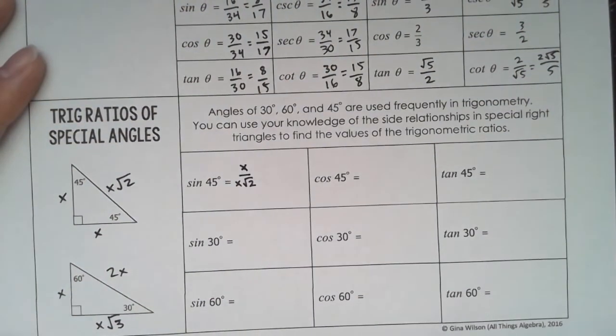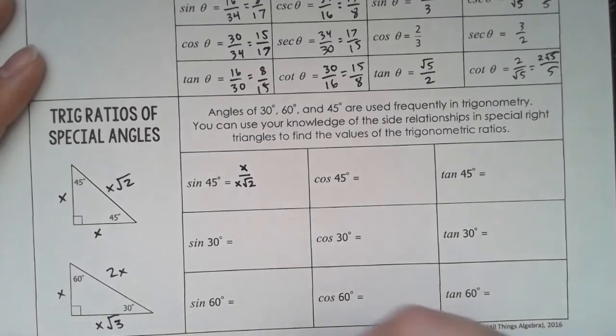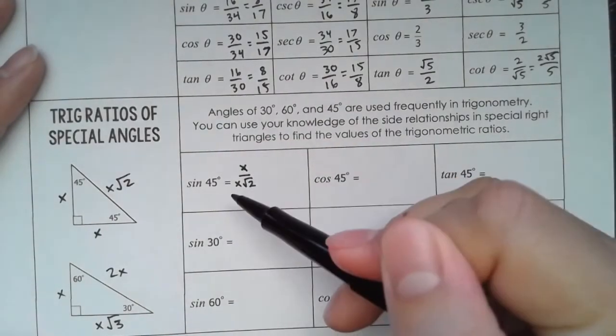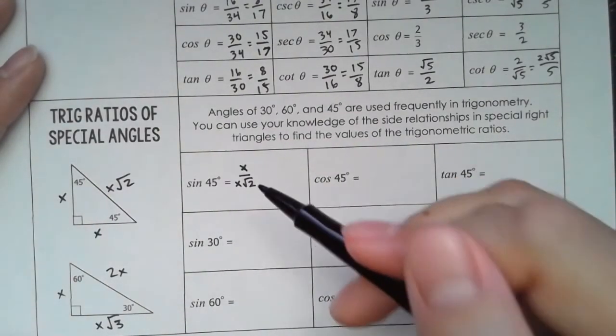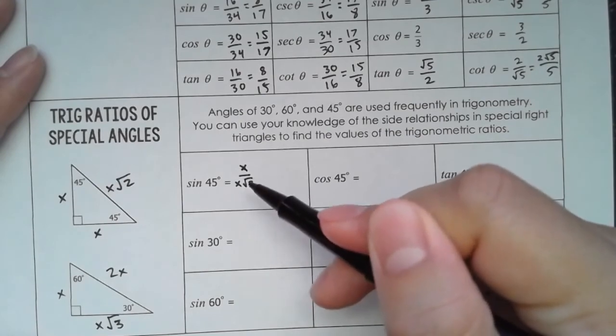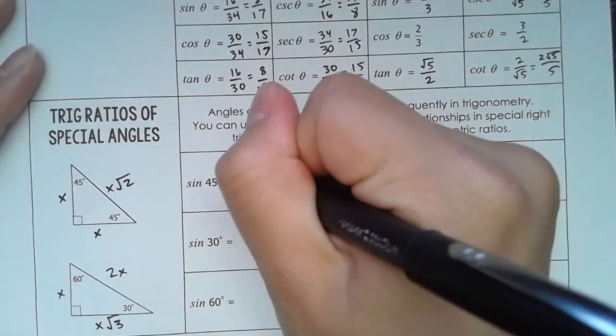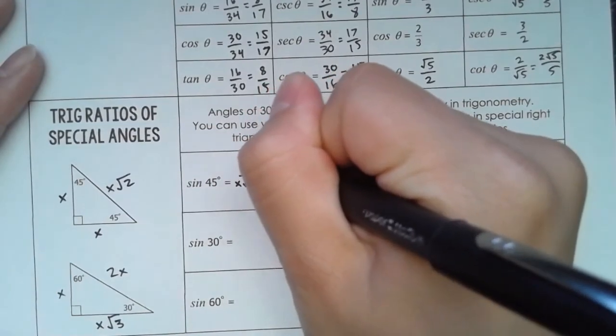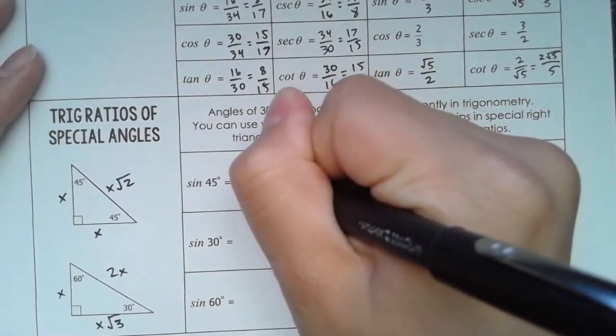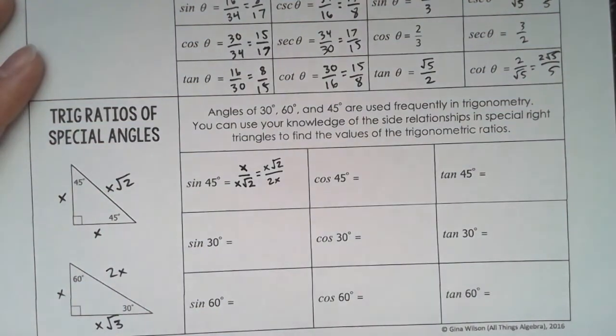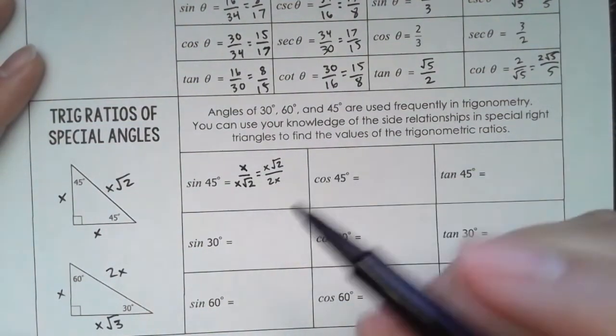let's look at it this way. You can look at it that way, you can cancel and then go from there. Or I don't want this guy in the denominator, so I can multiply top and bottom by square root of 2. So I get x square root of 2 over 2x. Right, that's what I get if I multiply top and bottom by square root of 2.